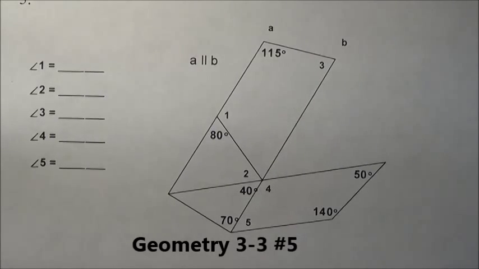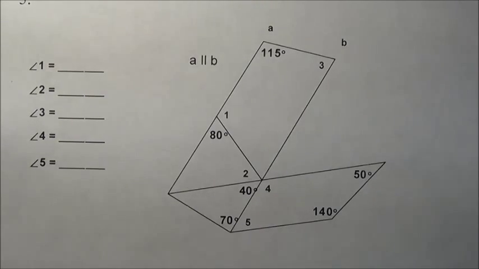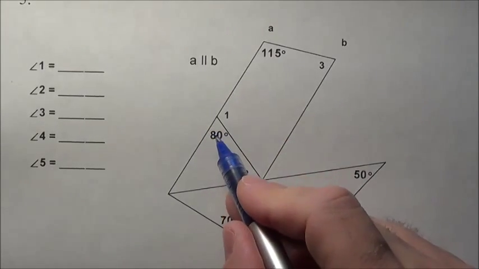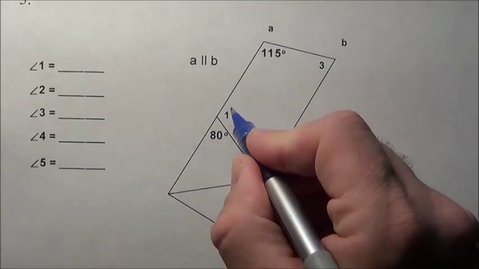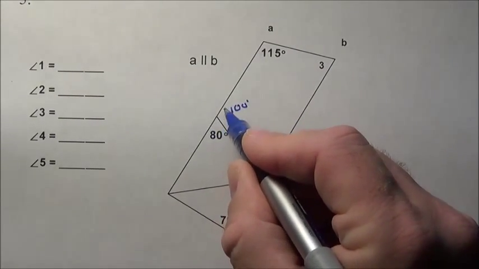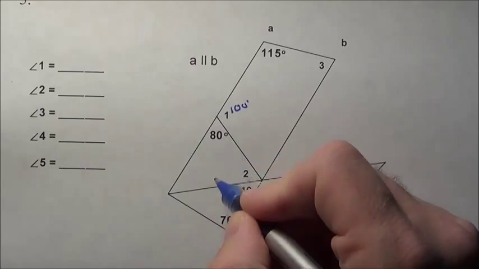Here's problem 5, and this one always gives people trouble. We have to use a little bit of extra knowledge to figure some of this out. So let's see how we do this problem 5. First thing I'm going to notice is that I have 80 degrees here. So right here is 100 because I have a linear pair. Okay, because that's a straight line.